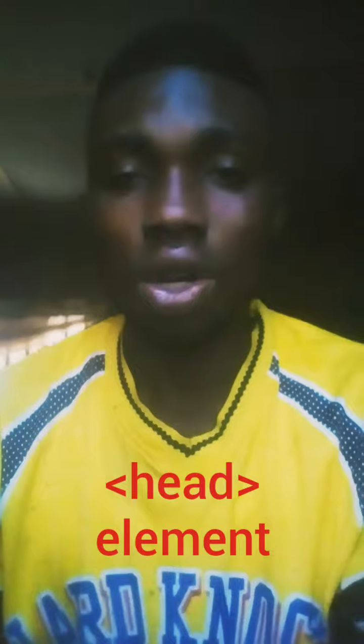But before we go to the body, we talk about the head. Once you've written the HTML, you will follow up with the head element. But note that everything in the head element is not visible to the users at all. That's where the title of that document falls in, written with the title element. When you are done with that, you can then close the title and close the head.